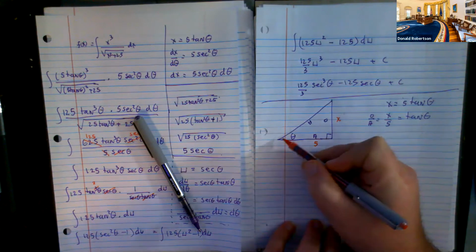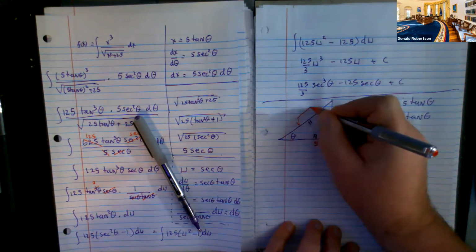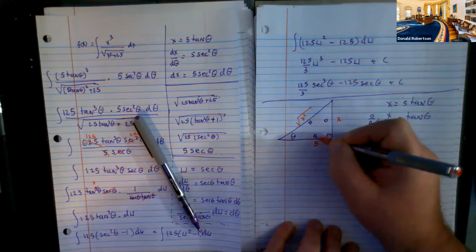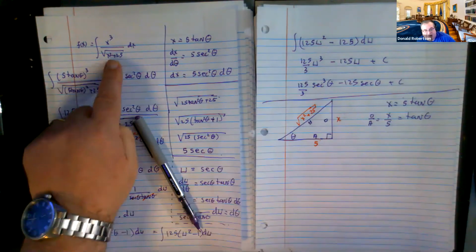And with Pythagoras, the third side, you get it from these two: x squared plus this guy squared, and it's the square root of them, which is exactly this guy. So that's a good sign.